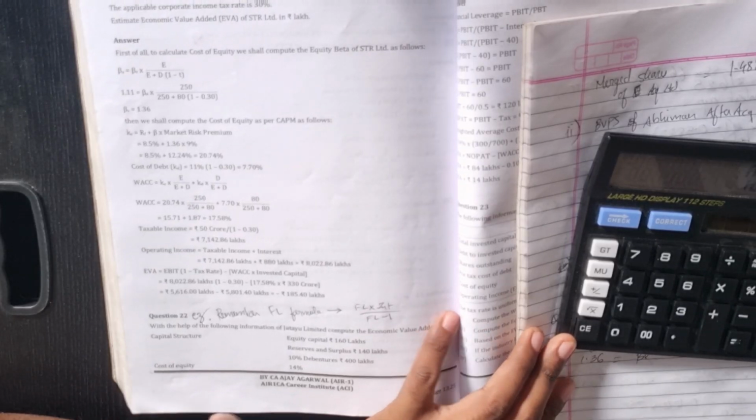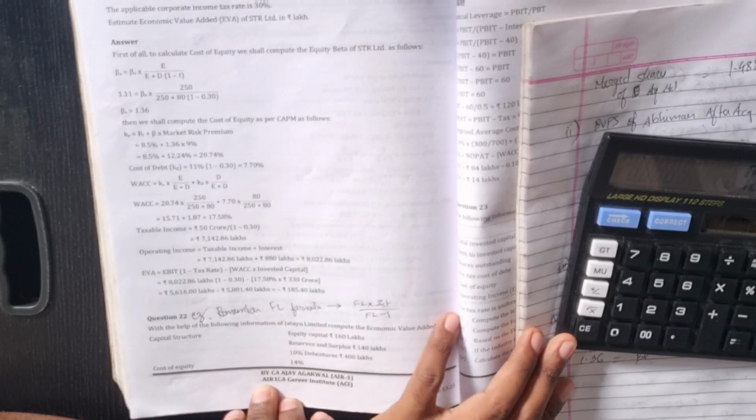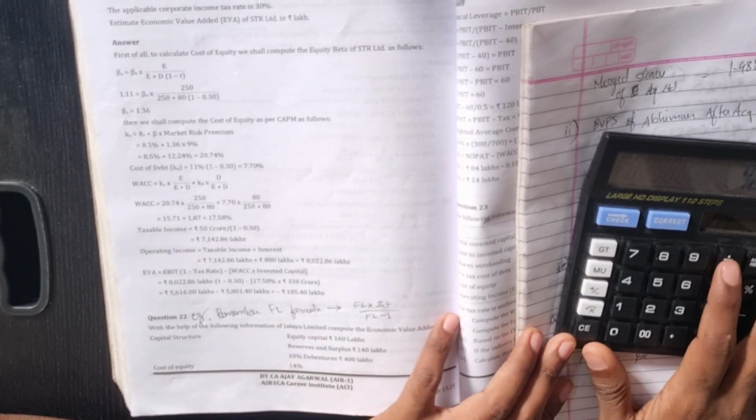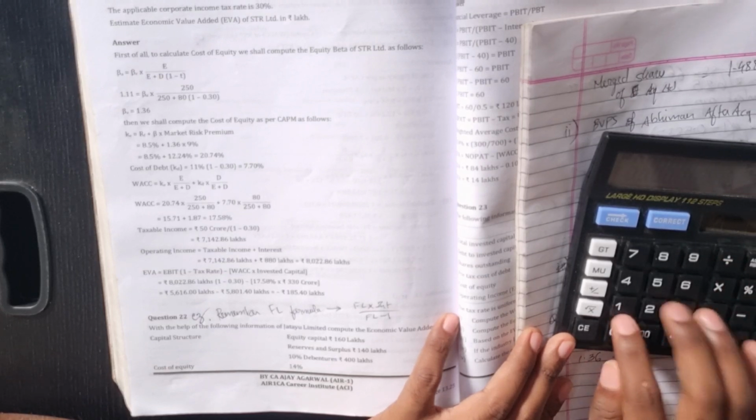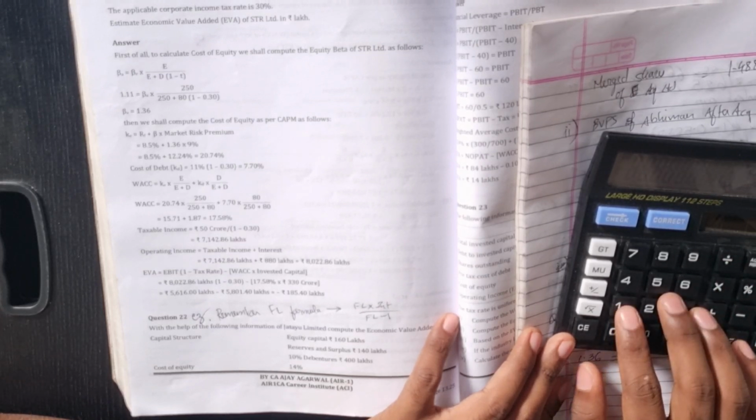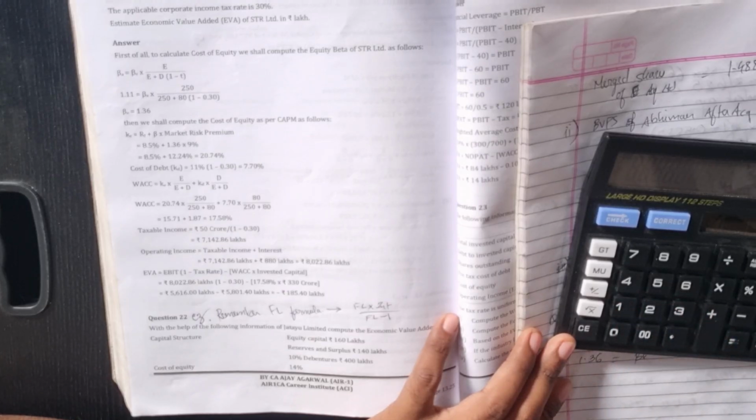KO is given in the question. No, it is not given in the question. We have to find it out. So 14 we'll take directly. 10 should be minus 30%, it should be 7.